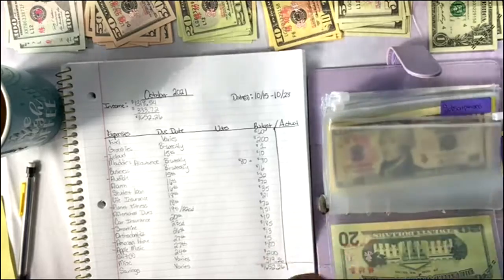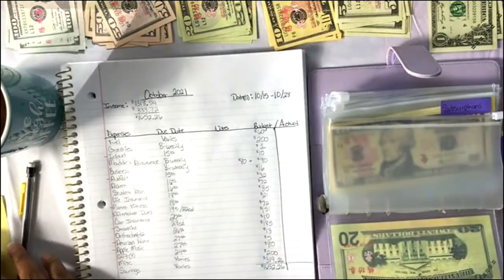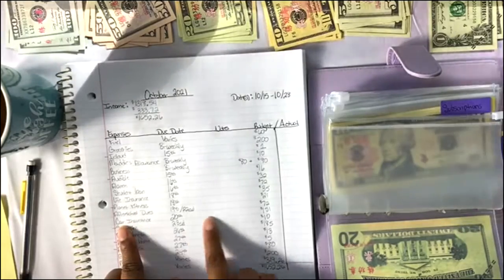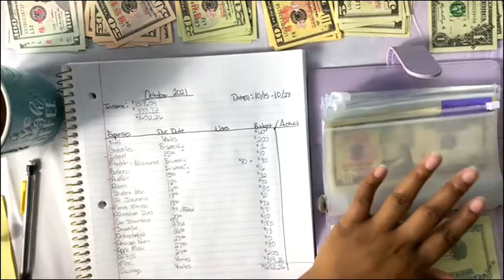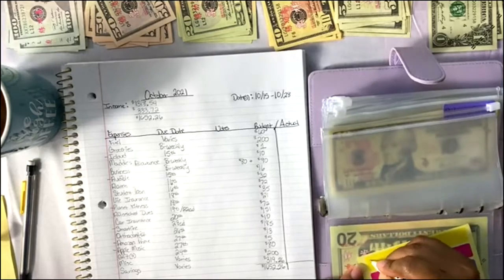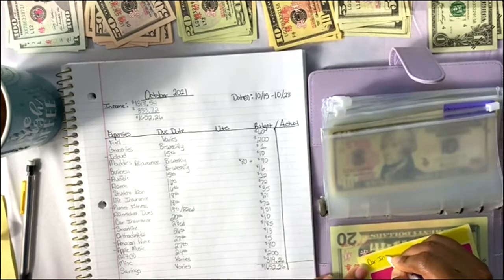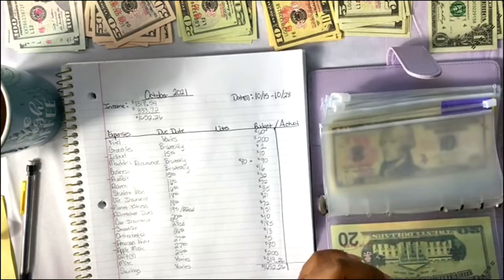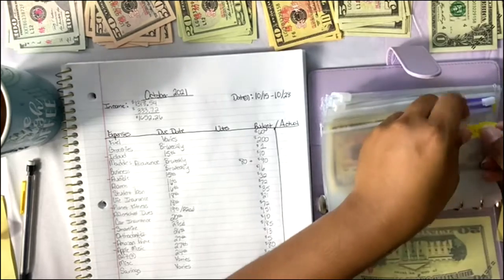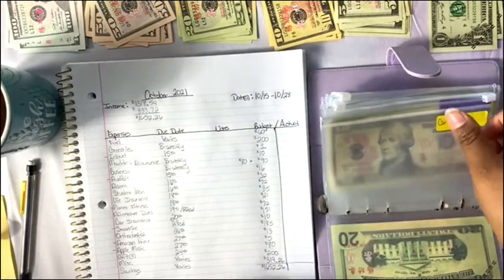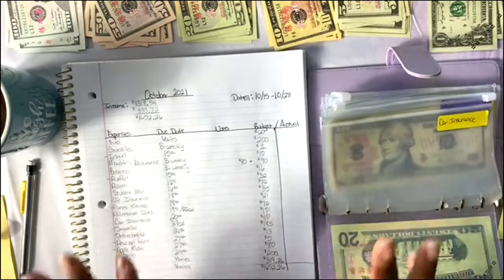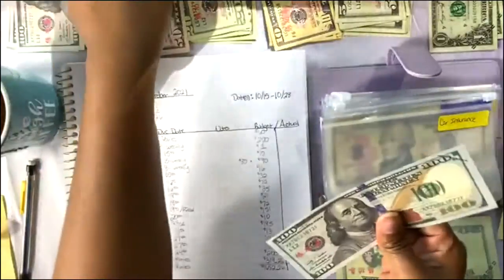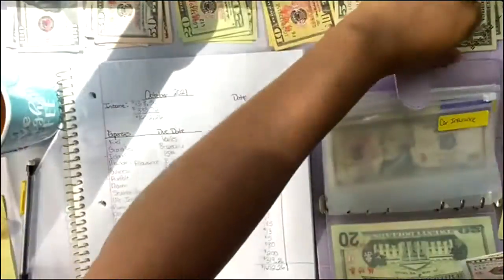Okay. And we'll change this envelope and we can make it car insurance. So we'll make this envelope car insurance. And my car insurance is $151. So I'll take 151.